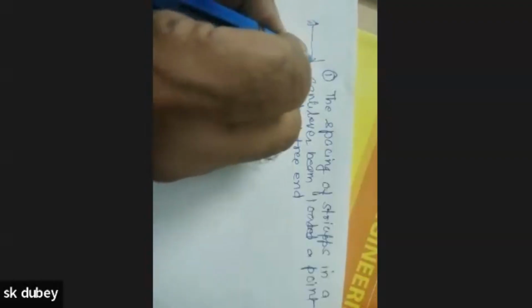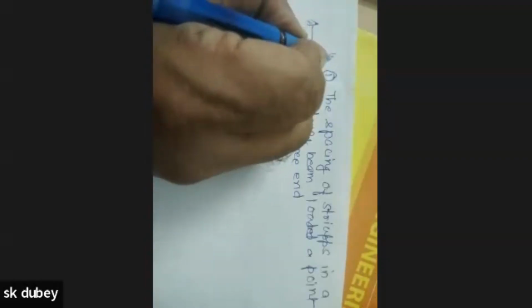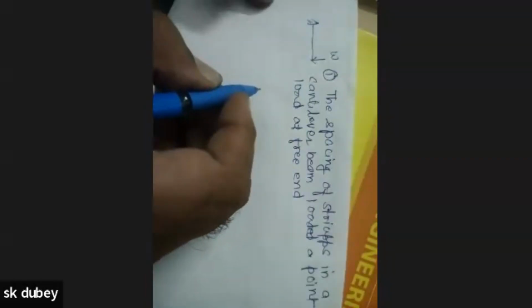It is something like that. A cantilever loaded with a load W at free end.